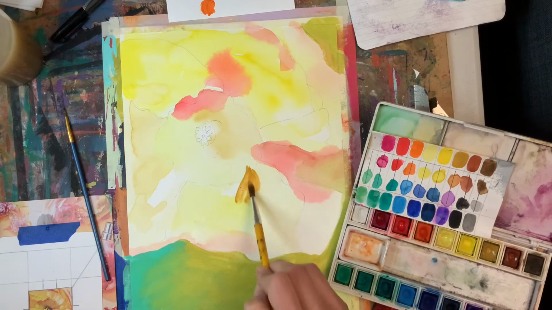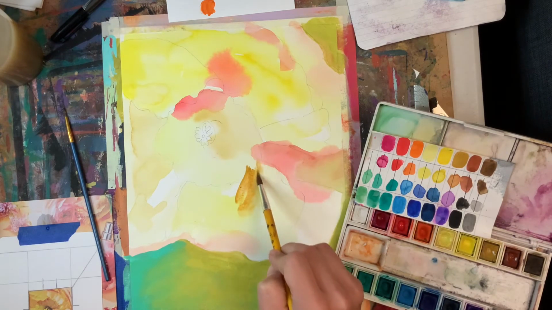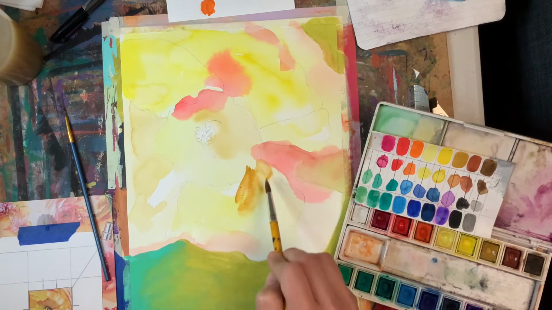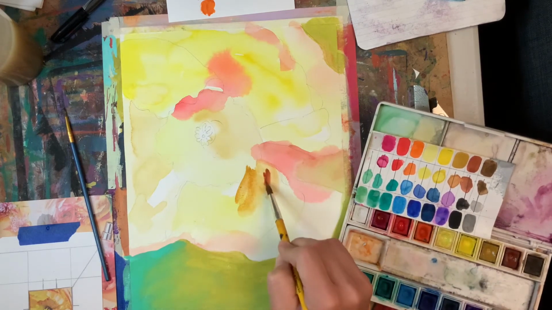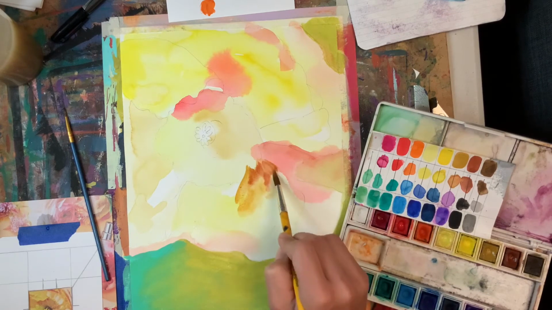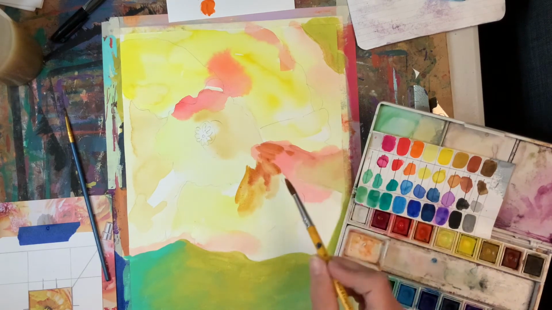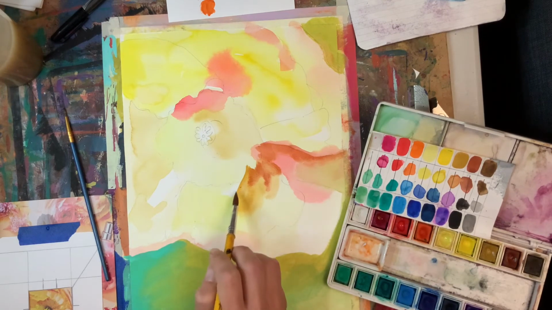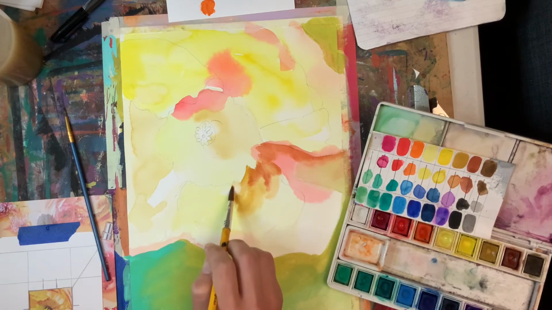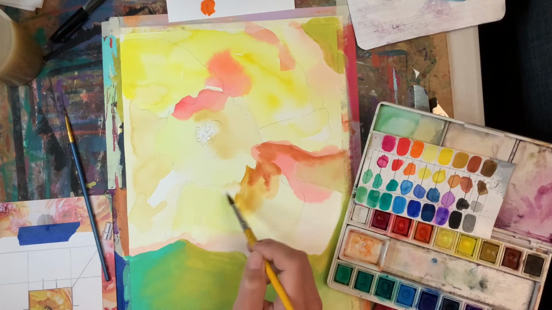So here I've mixed a yellow ochre with a sienna. I'm taking a clean brush and drying it off, and then I'm just going to blend this line here so that I don't have all hard edges.